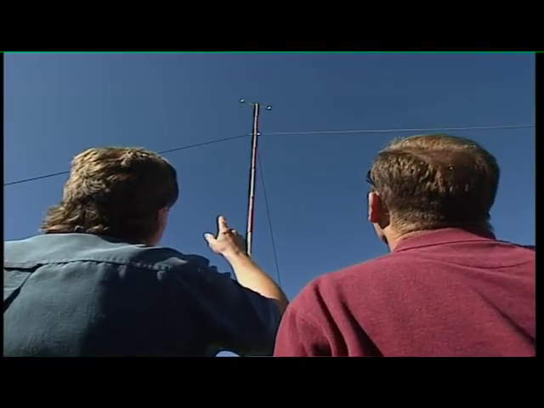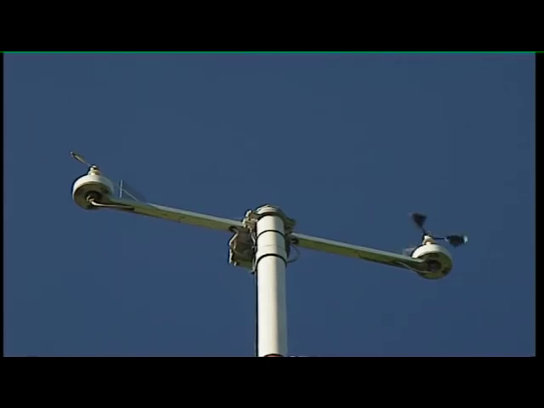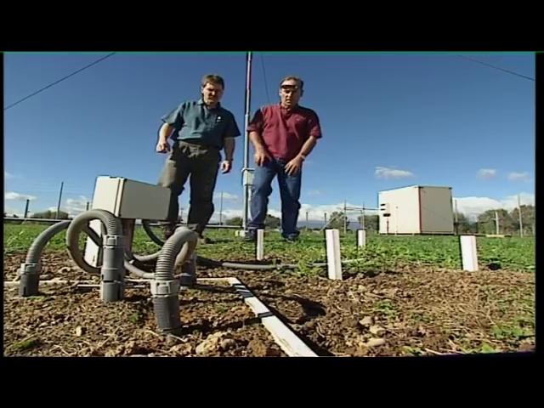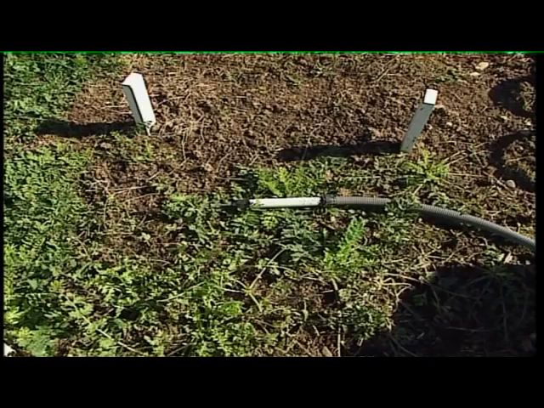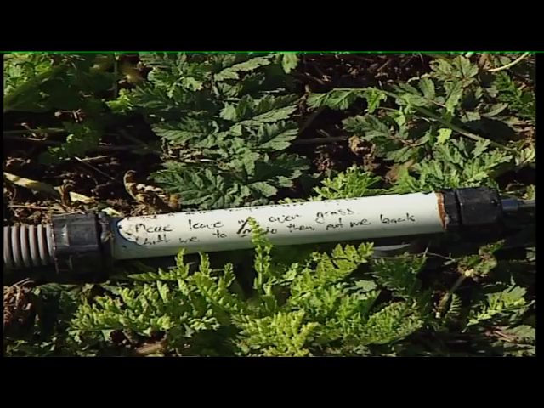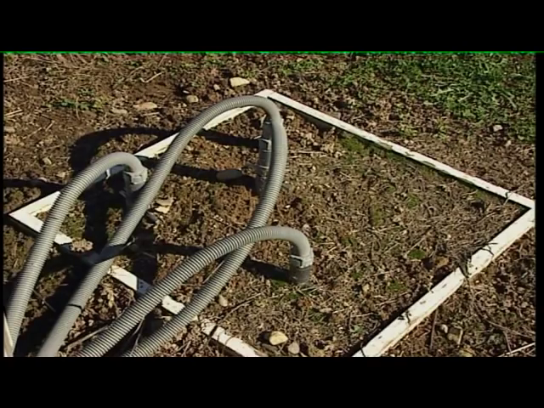Up on top of the mast, Jim, we've got our wind measuring equipment. On the right, we've got the anemometer measuring wind speed. And on the left, we have the wind vane. Now, what have we got here? Well, we've got some more temperature probes, Jim. Down here, we've got a grass minimum probe, and that's where you're going to get your frost measurements from. These ones are measuring earth temperatures at different depths.